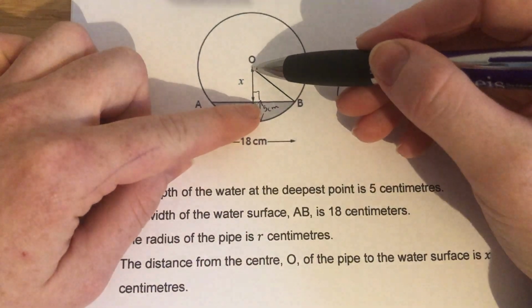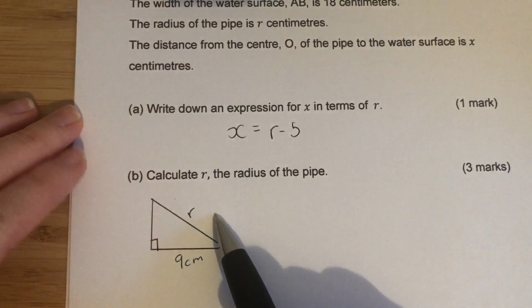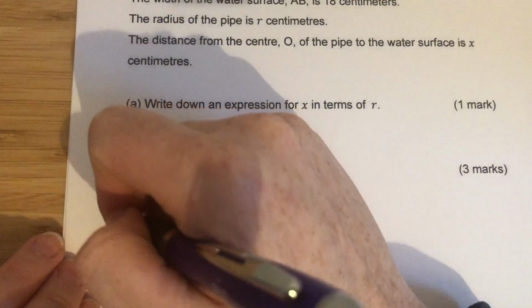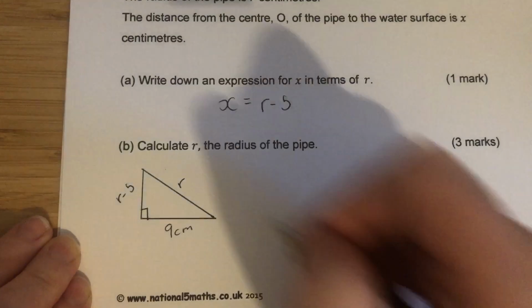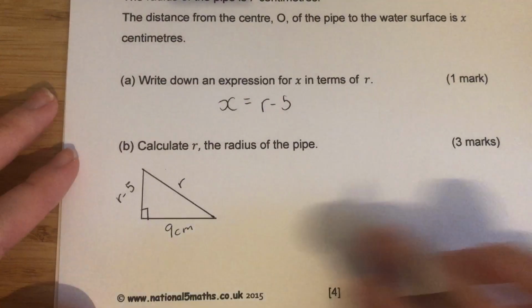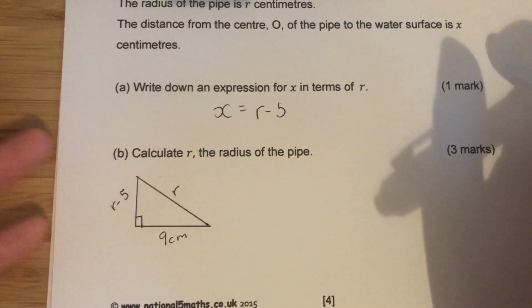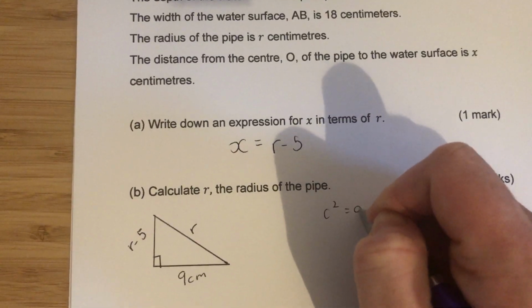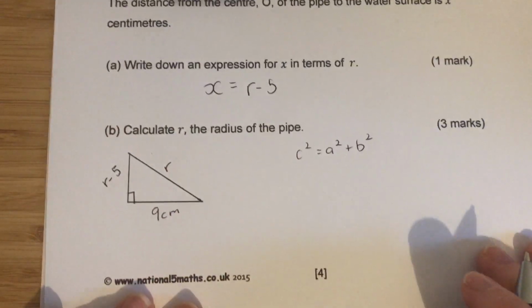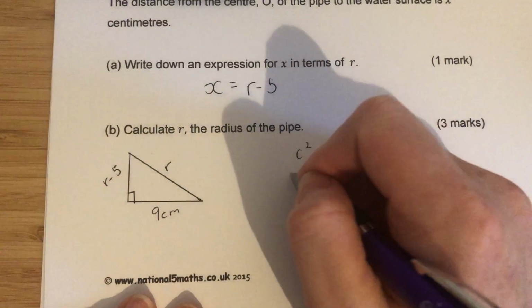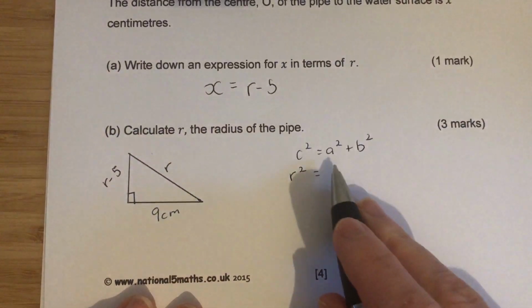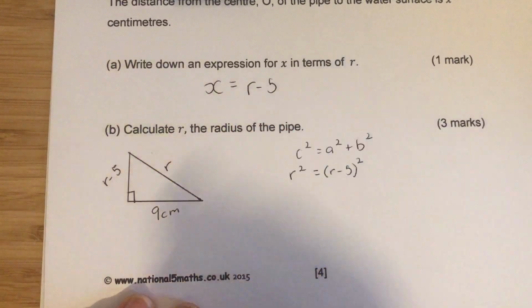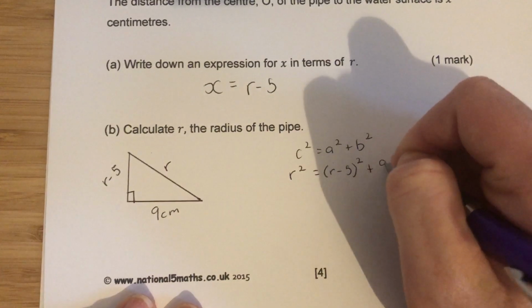And this bit here is x, but if we have two unknowns, r and x, we're not going to be able to solve it. But we do know what x is in terms of r, so we can write in r minus 5 instead of x. Now our only unknown is r. When you've got one unknown, we will be able to find it using an equation. So we've got c squared equals a squared plus b squared. Let's substitute that in. C, the hypotenuse, is r, so r squared equals a, let's use r minus 5 first, so r minus 5 squared, and remember to put it in brackets, plus 9 squared.